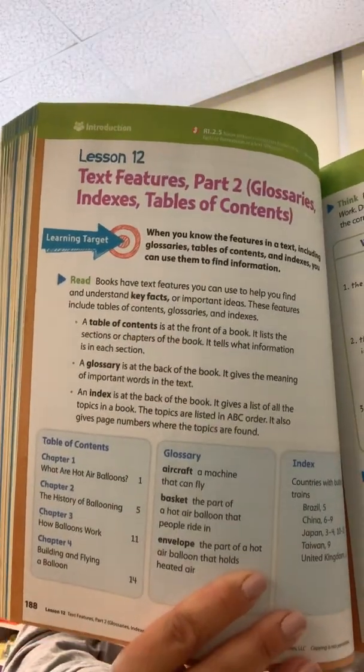Over the last couple of weeks, we were talking about text features, things like table of contents, your glossaries, words that are in bold, headings, subheadings, things that are important when you as a reader are reading that you want to stop and look at because they might help you. Diagrams, vocabulary words, the way passages are set up. So today on page 188, you have text features, part 2.